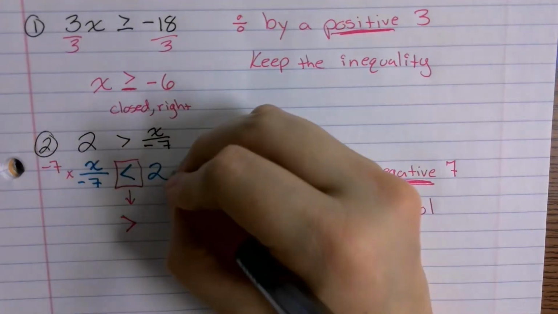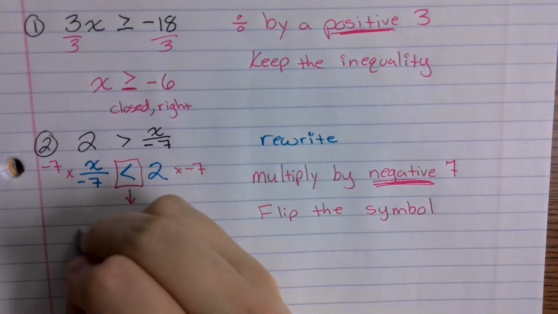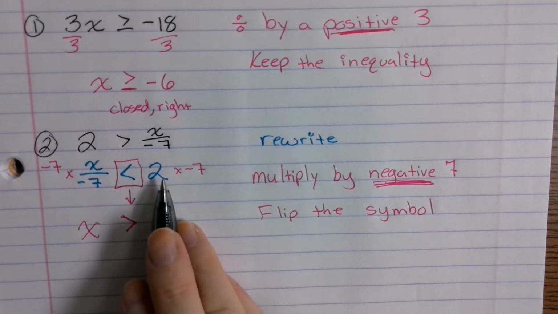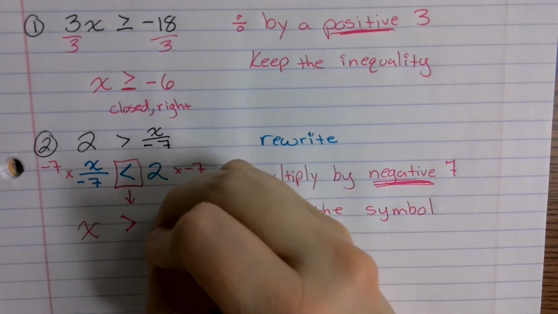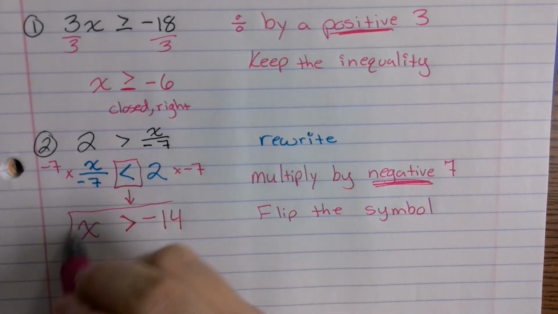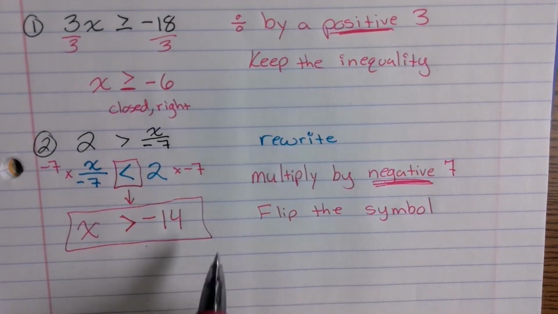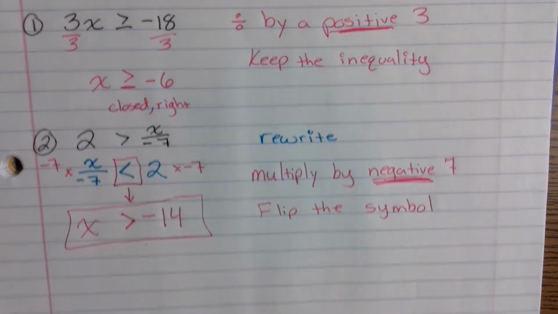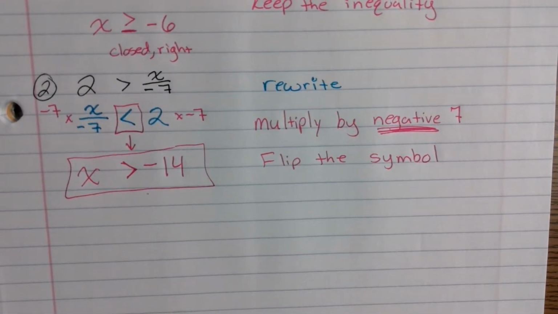Multiply both sides by -7. That's going to give me x is greater than, what's 2 times -7? -14. And that's it. I'm done. Open circle goes to the right. So that's the thing that is the tricky part.